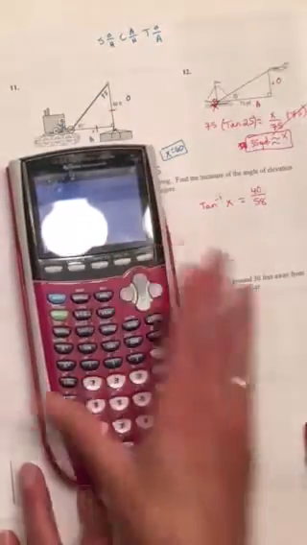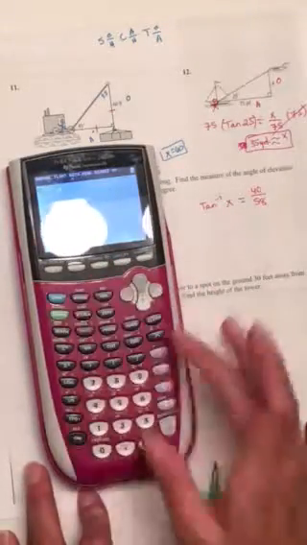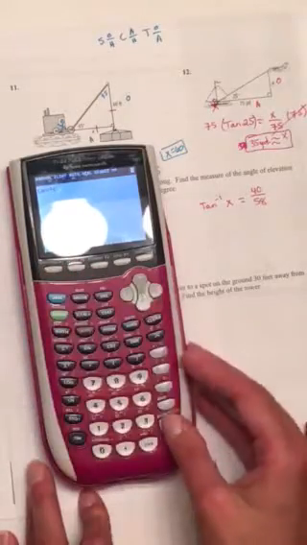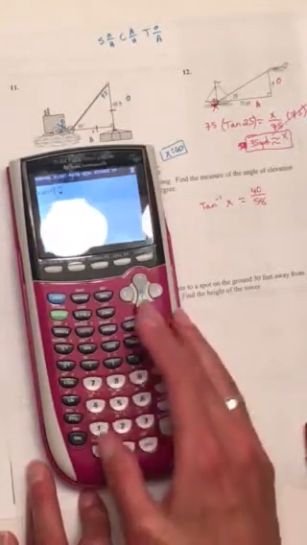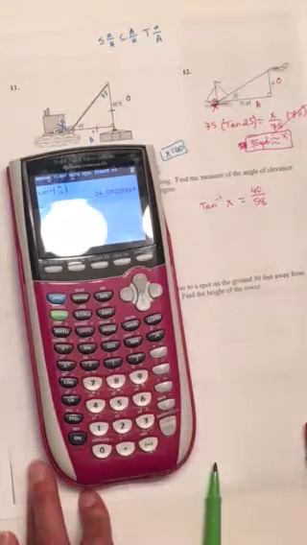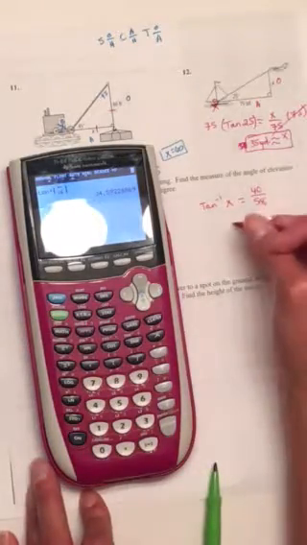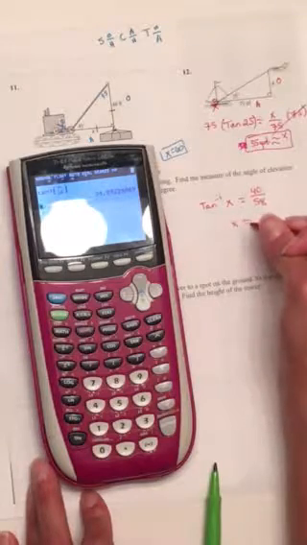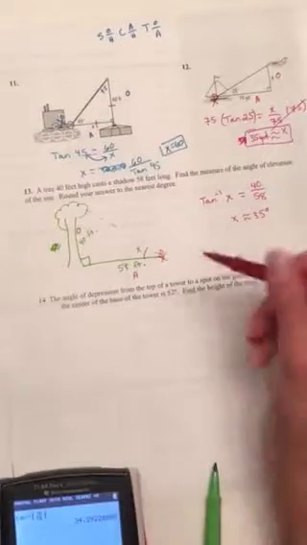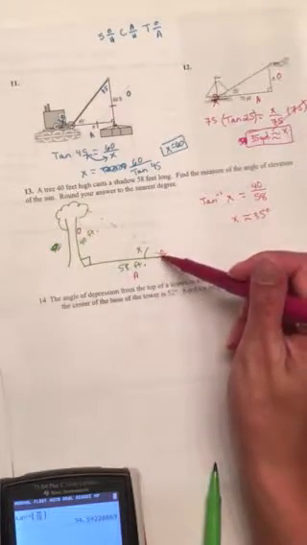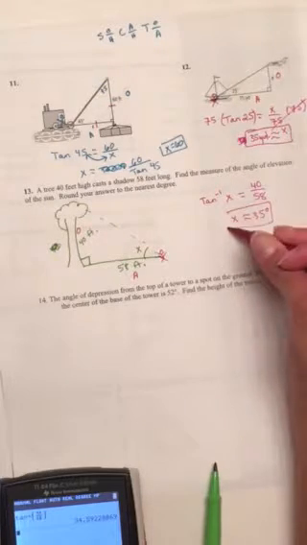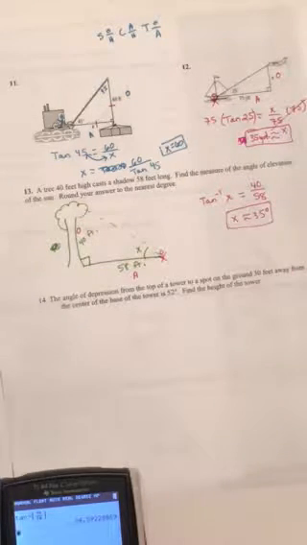So I'm just going to take my handy dandy calculator here. Second tangent to get that inverse function, I'll put my fraction in, and then it's just 40 over 58. So it looks like my angle of elevation is about 35 degrees. So it's about a 35-degree angle from where that shadow is hitting, looking up to the sun. Okay? Let's try our number 14.